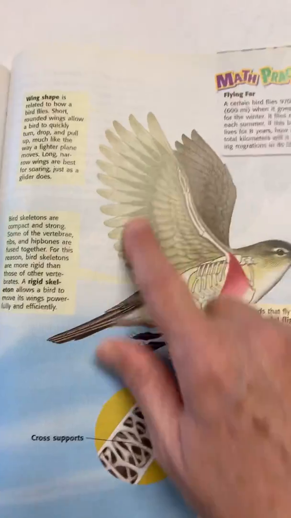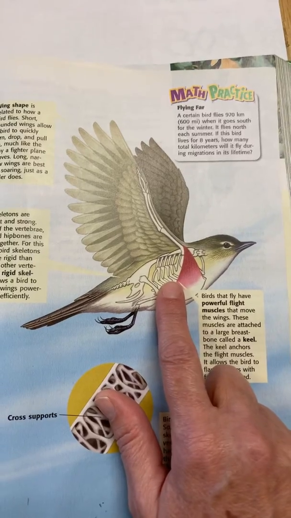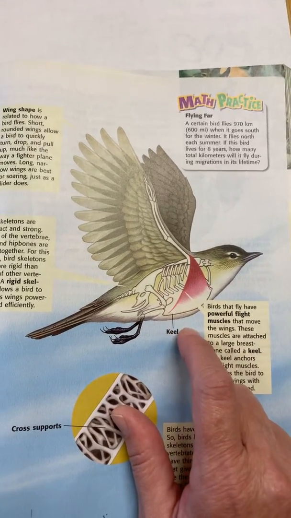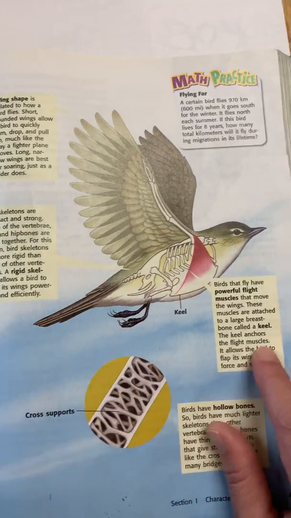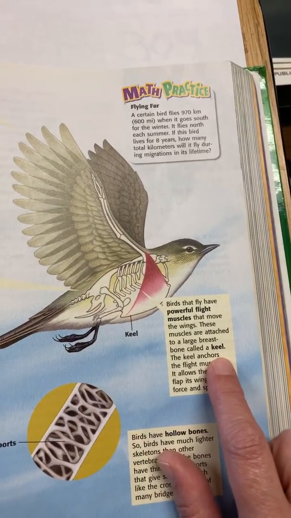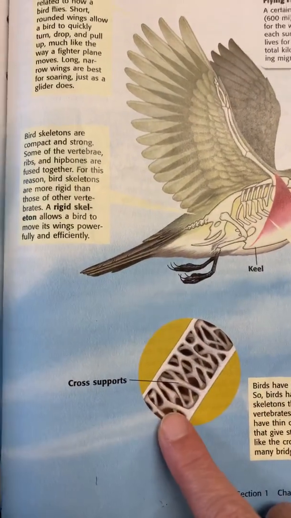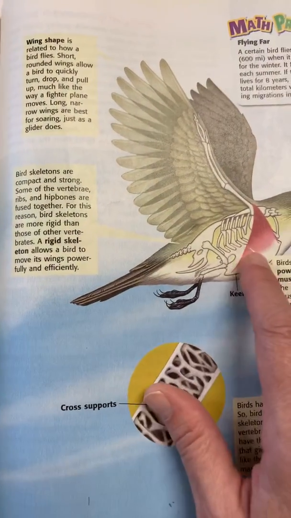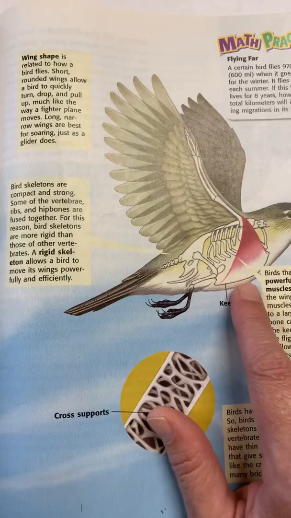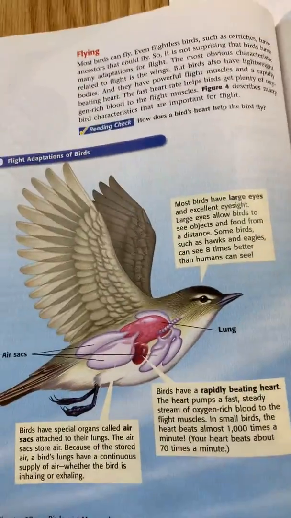They have, of course, wings for flight, and their wings have really strong muscles to help them maintain flight and keep moving those wings. They have what's called a keel that the wing muscles are attached to. Hollow bones, we mentioned earlier. Look, the inside of their bones are hollow to make them lighter for flying. And they have a very strong and flexible skeleton for flight. So these 2 pages right here focus on their adaptations for flight.